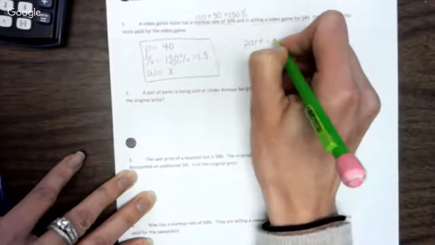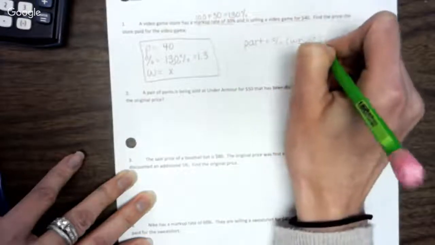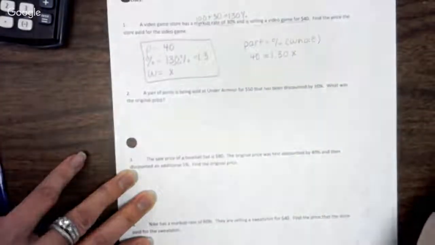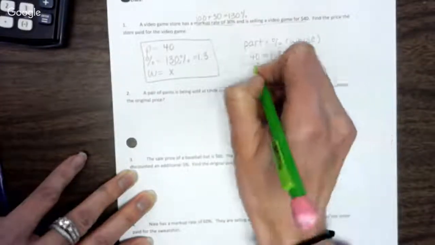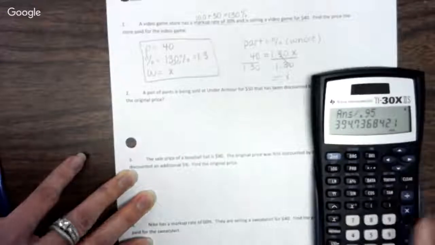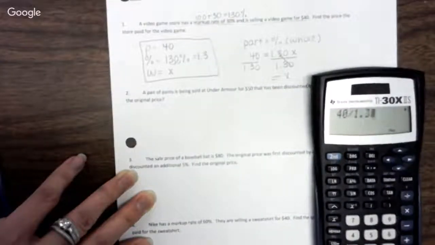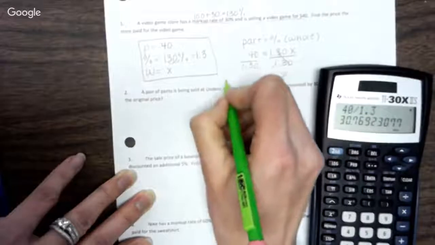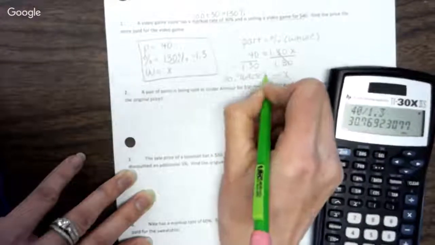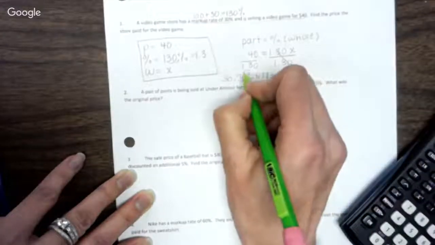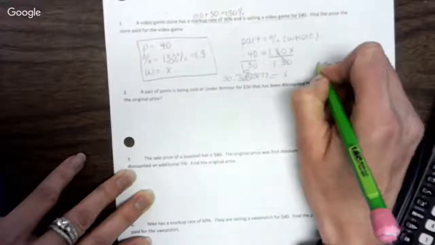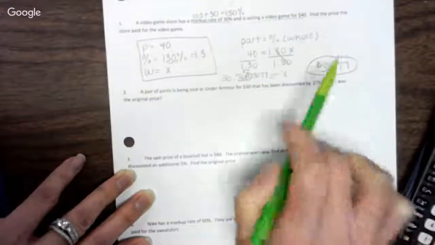So part equals percent times whole. So 40 is equal to 1.30 times x. To solve for x, divide both sides by 1.30. So take your calculator. So 40 divided by 1.3 is a long number. And you want to make it money. So 2 decimal places, look at the third. Third is a 9, tells us to go up. So this would be $30.77. That's how much the store paid. We're paying $40.